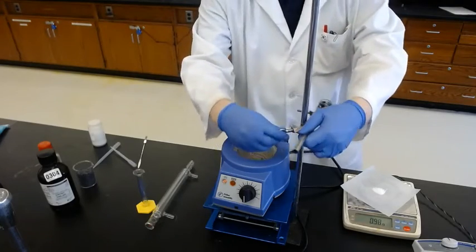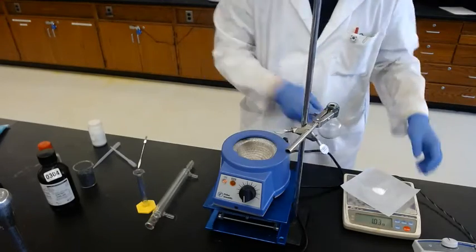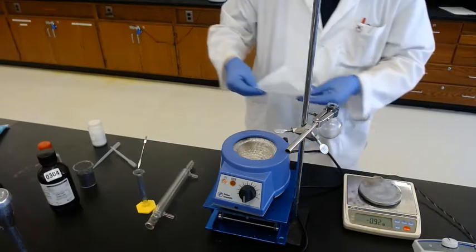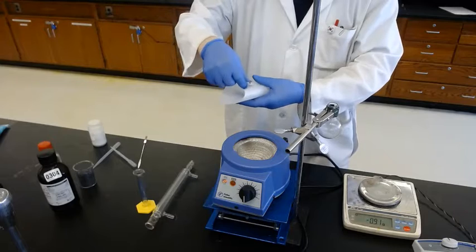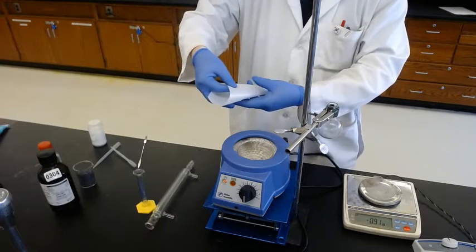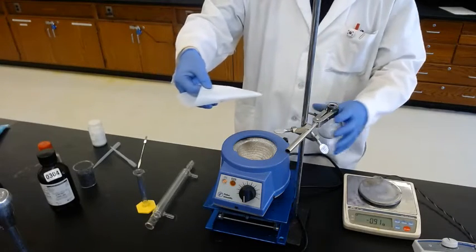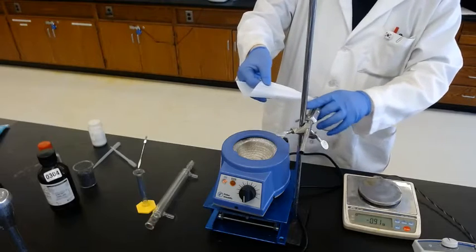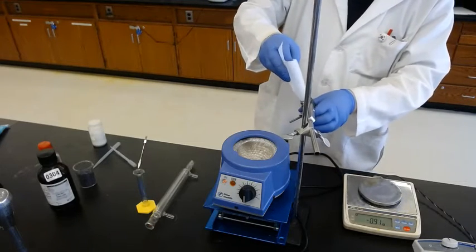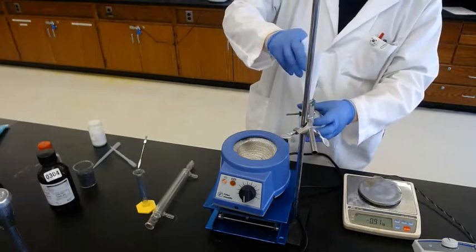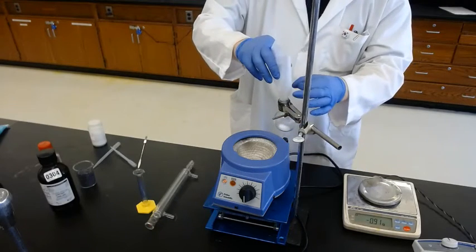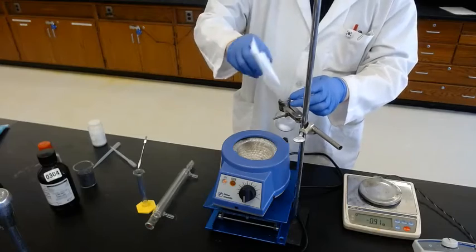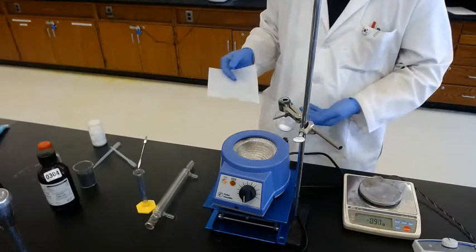So add it away from it. When you add the solid from the weighing papers, just make a cone shape and put it in. And make sure all of it completely transfers.